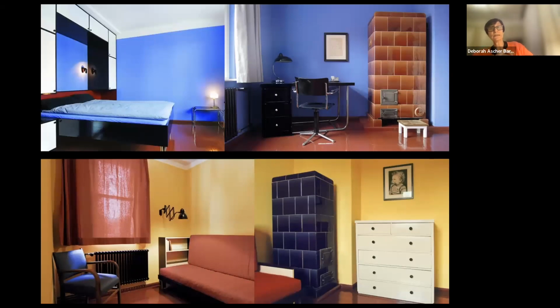For the bedroom, Taut used an electric blue on the walls, which he complemented with a brick red heating element that matches the flooring. Kandinsky valued blue above all colors. He called blue heavenly and the color of repose, which makes it particularly well suited to a bedroom.